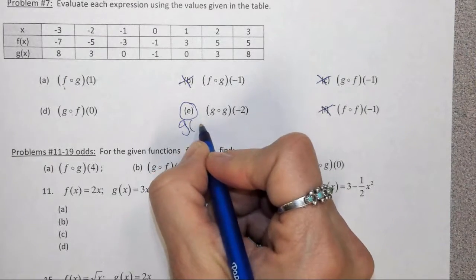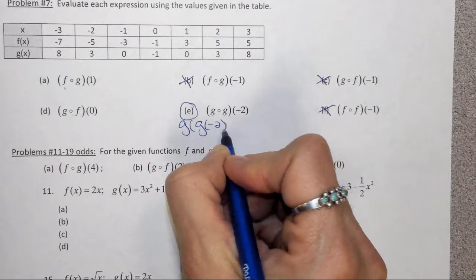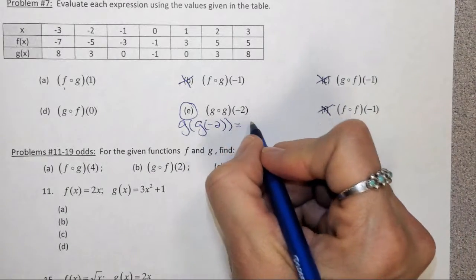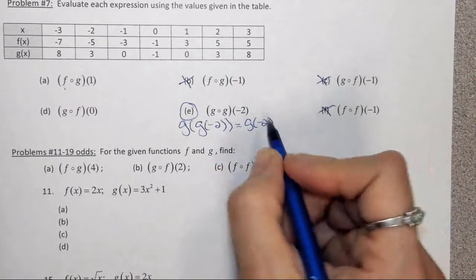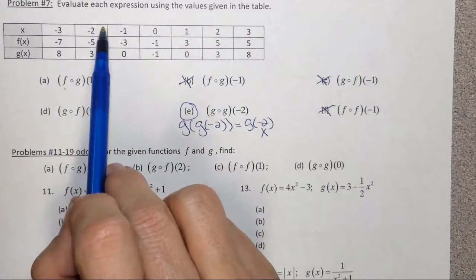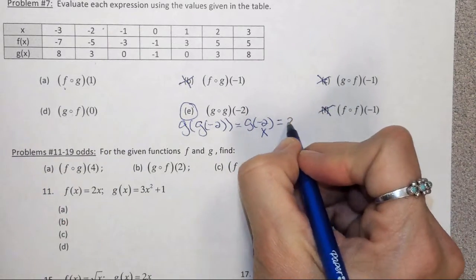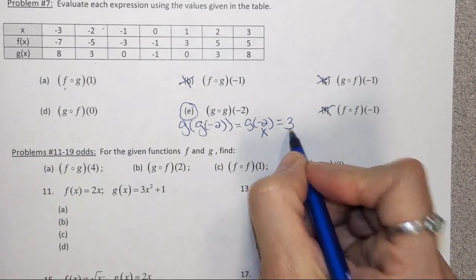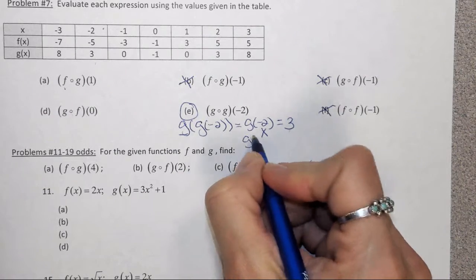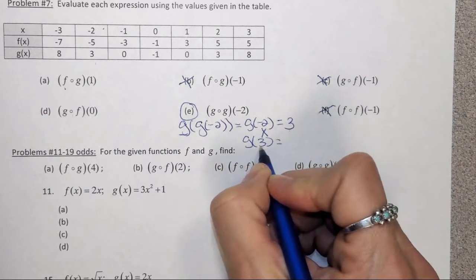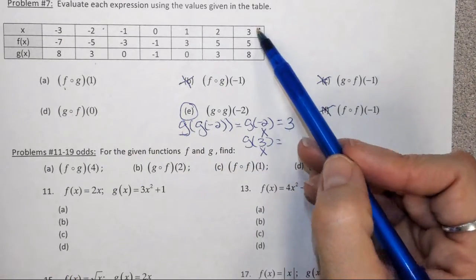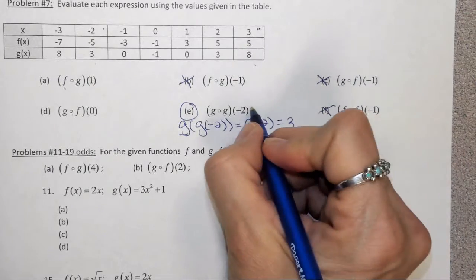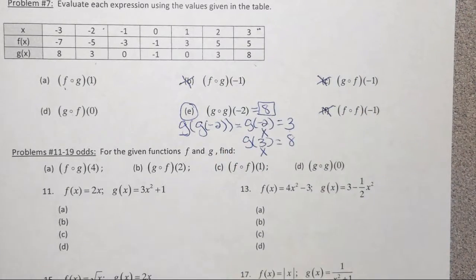So g of negative 2. So when x is negative 2, g is equal to 3. And I take that answer and I plug it back in to g. When x is 3, g is 8. So my final answer is 8.